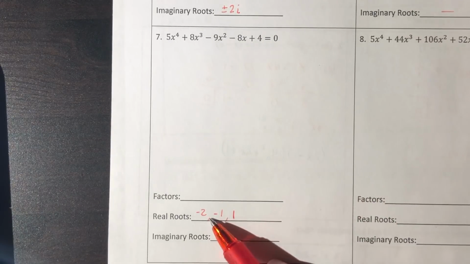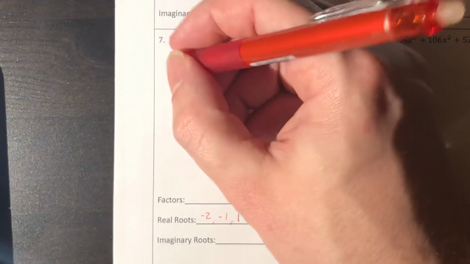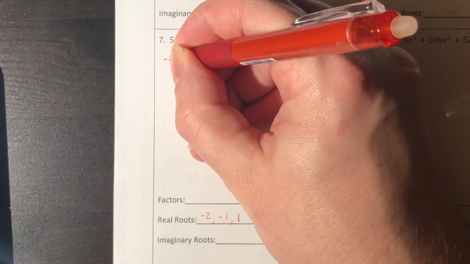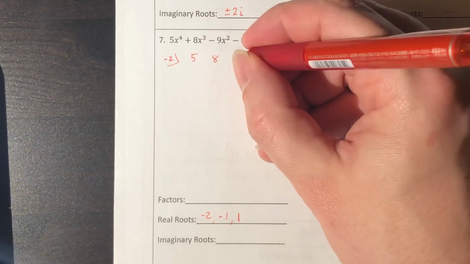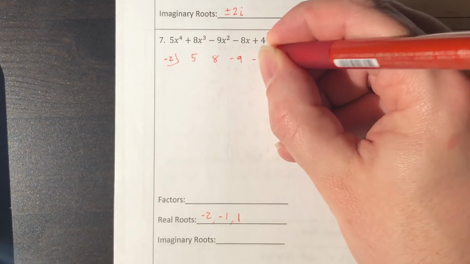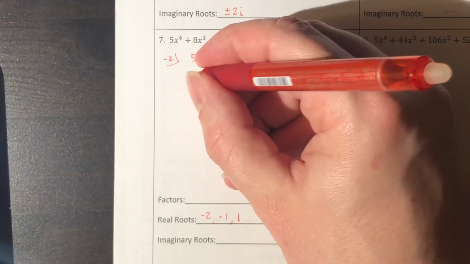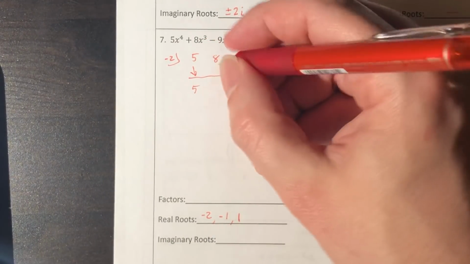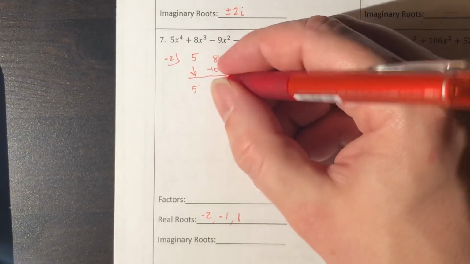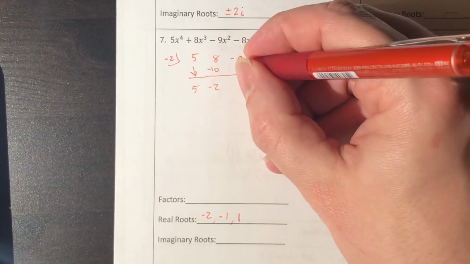And just take any one of them. It doesn't matter which one you start with. I'm going to start with -2 and do the synthetic division. So the 5 drops down. 5 times -2 is -10. So that gives me -2.